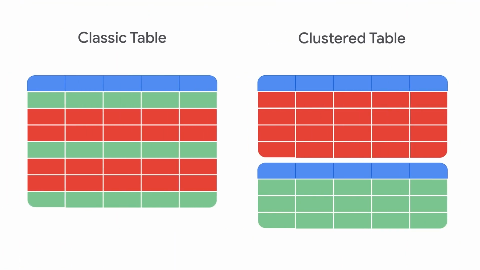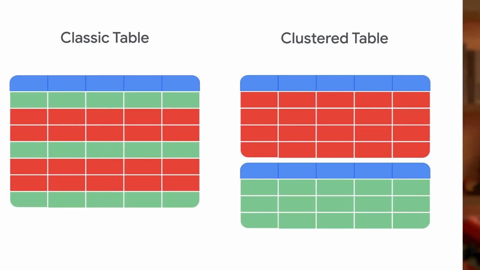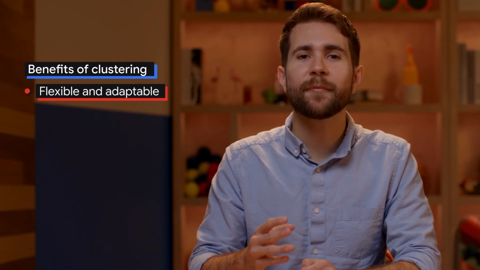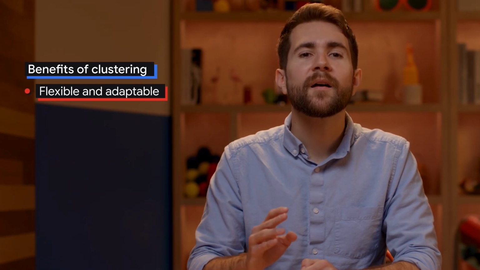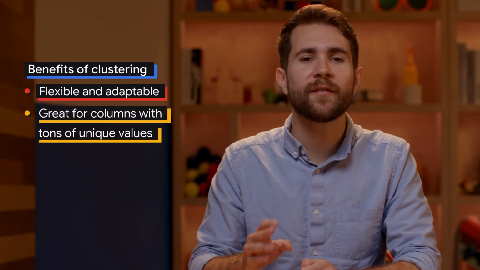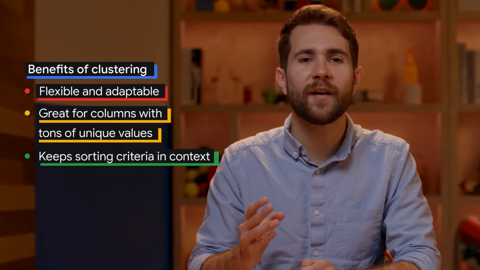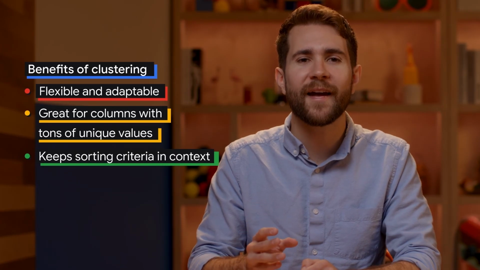For example, think of a table with sales data, with columns like product, date, and regions. By defining the date column as the clustered column, the storage blocks within the table will be sorted by date order, so rows with the same date will be grouped together. The size of the storage blocks in a clustered column is flexible and adapts to the size of the table. Clustering is great for columns with tons of unique values, so that even more rows can be filtered out by querying. A clustered table keeps the sorting criteria in the context of each operation modifying it.